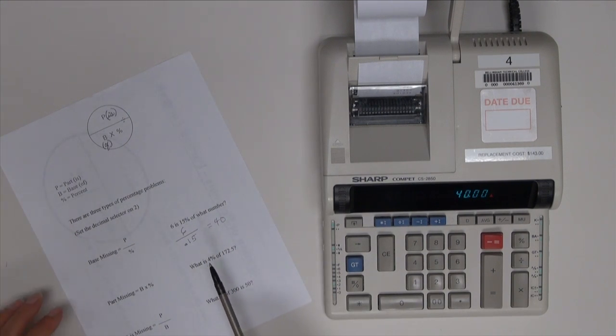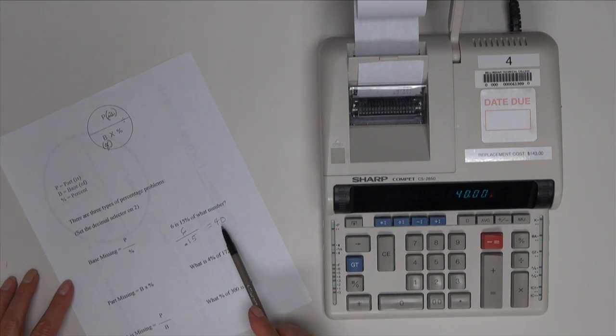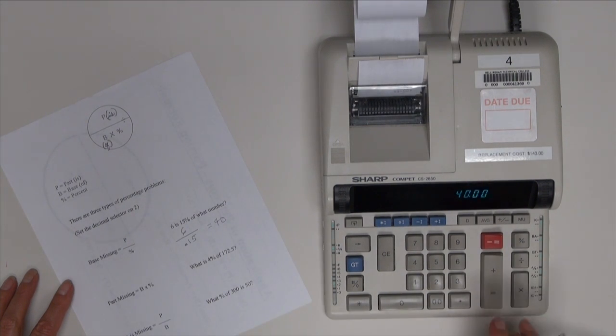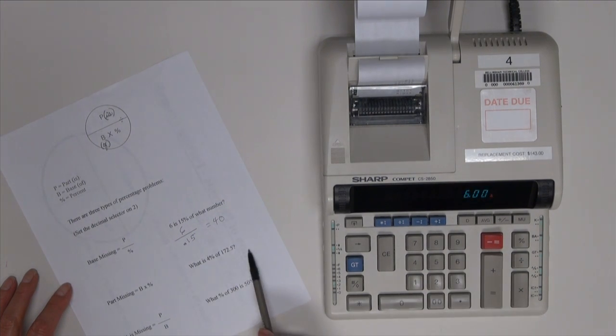In other words, 15% of 40 is 6. Now we can test that by simply doing the reverse math. Let's take a look at the second one.